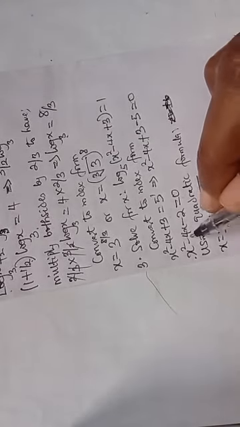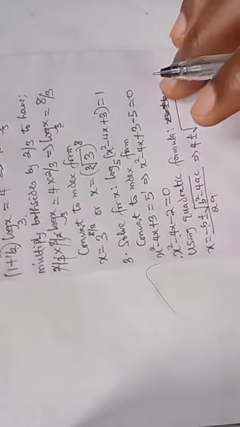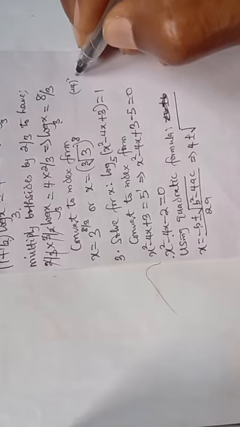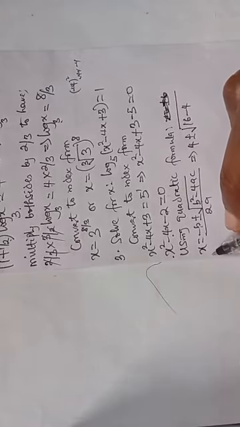Okay, let's continue. My b is minus 4, so if I put minus 4 here, I'm going to have 4, because minus will cancel minus. Then plus or minus, then the same minus 4 comes here. If I square minus 4, it's going to give me minus 4 times minus 4, which is plus 16. So I'm going to have 16 minus 4 times a, which is 1. So 4 times 1 is 4.